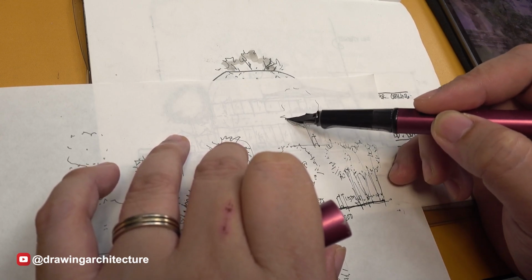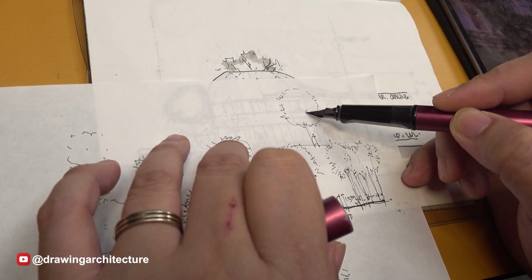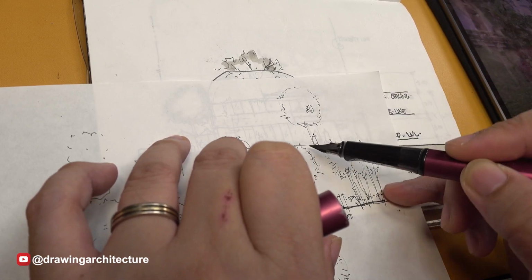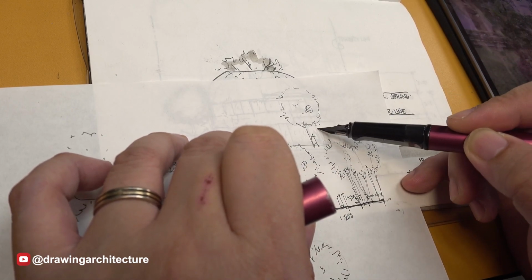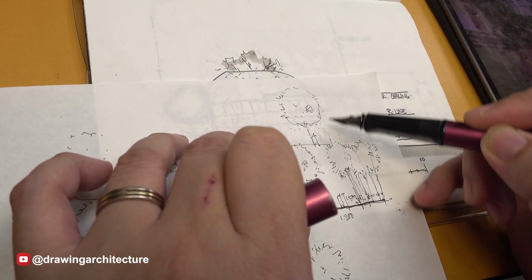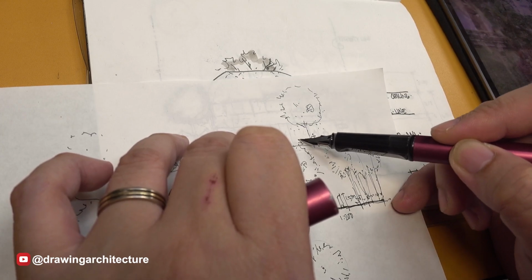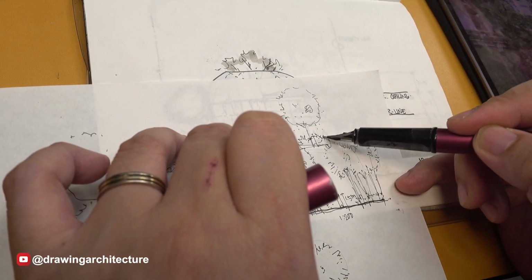Do some quick dashes and outline, have a peekaboo of a branch of a tree, and that's it. As simple as that. Put some dots. Do a bit of bushes underneath just to frame the tree.